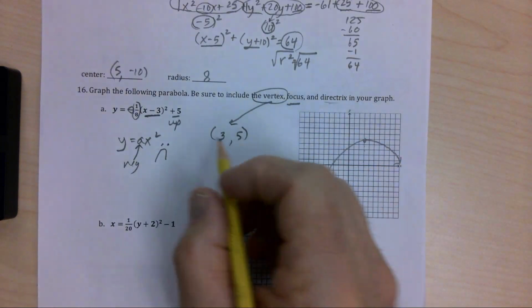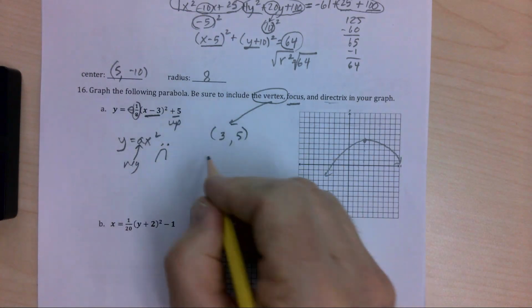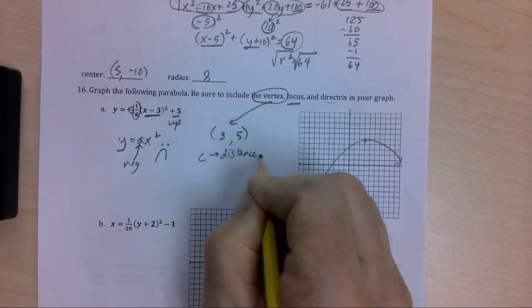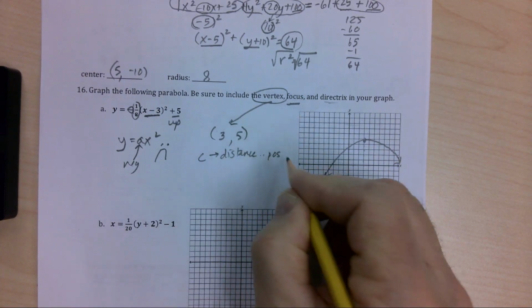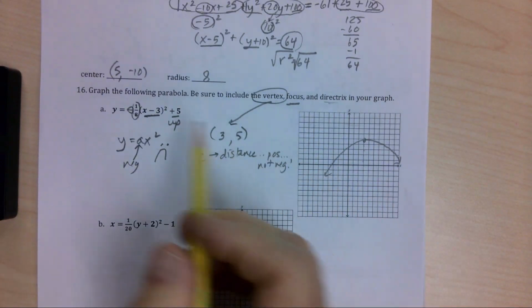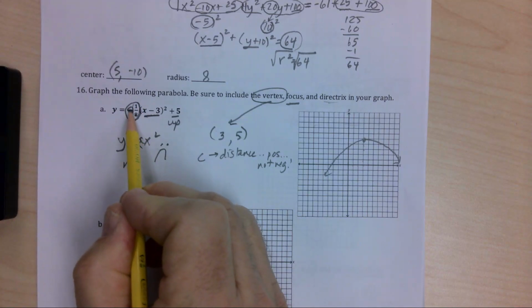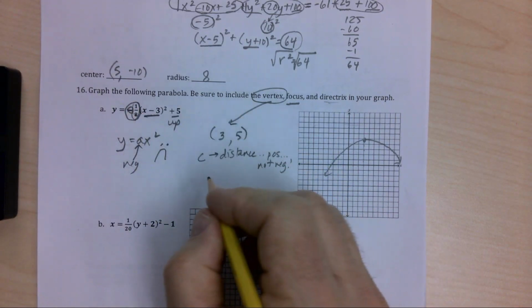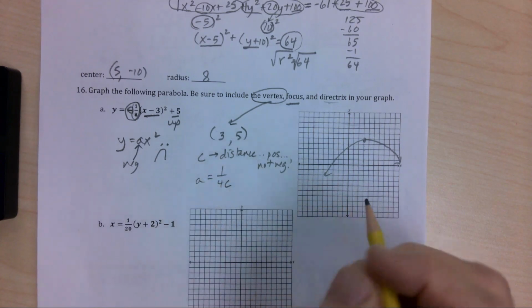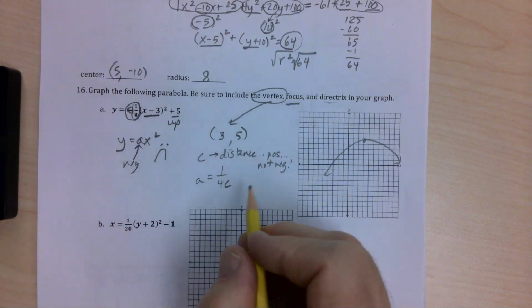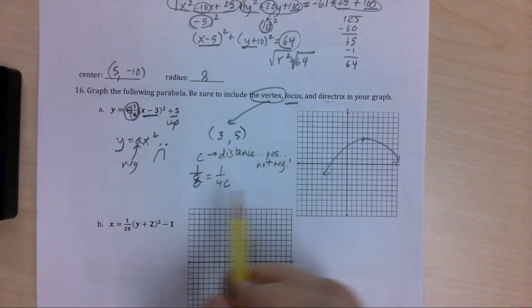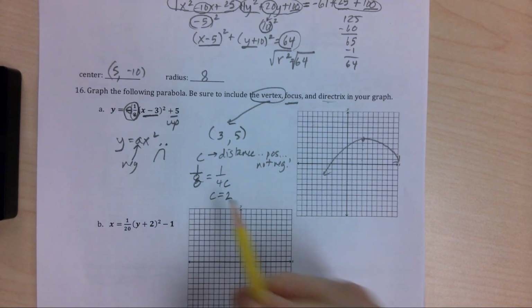We've got to find C. We're going to get it from here. Don't forget, C is a distance. What does that mean? It needs to be positive. What does that mean? Not negative. So a very rare time in math you can ignore this negative, and you can use the formula A equals 1 over 4C, but we're going to ignore that negative. So we're going to replace this with 1/8. We can just look at it and go C has to be 2.